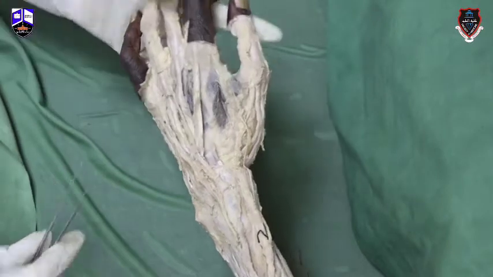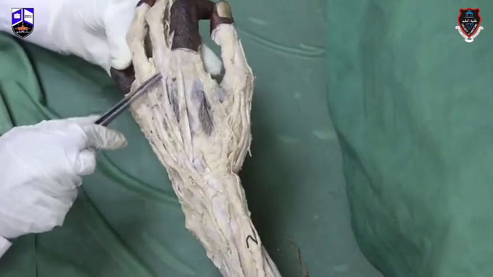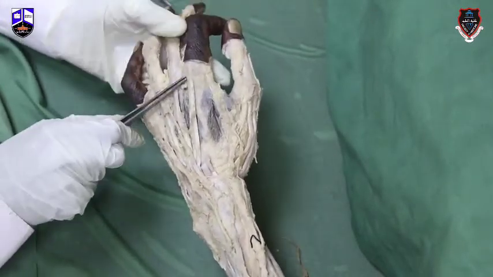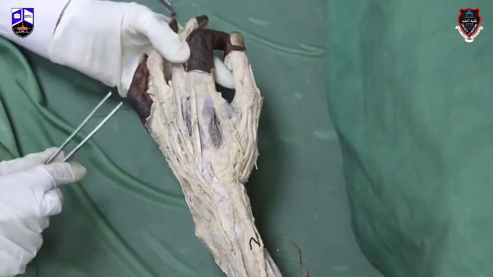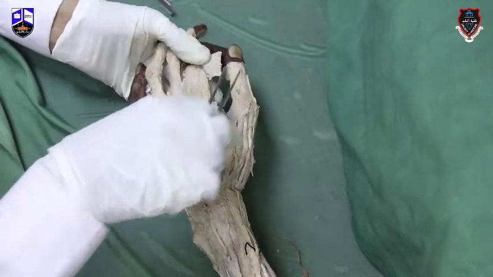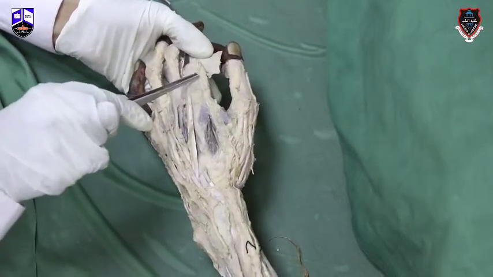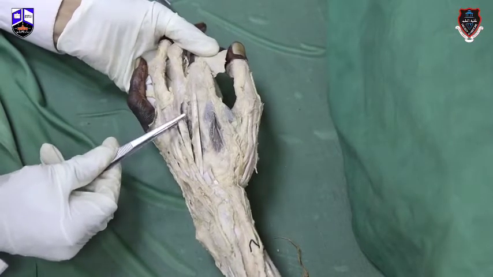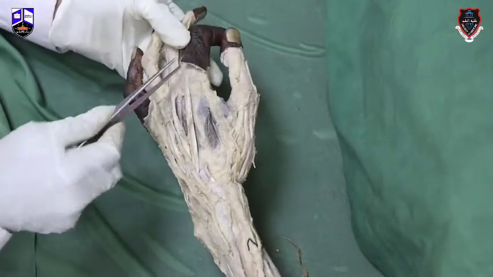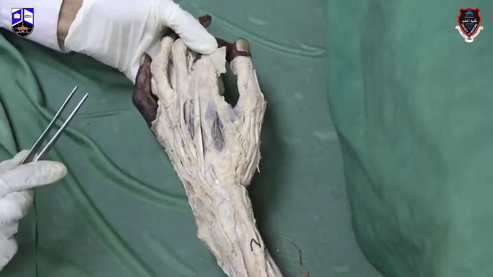These knuckles are the area of the metacarpophalangeal joints. In this area, the extensor tendons form a structure called the extensor expansion.